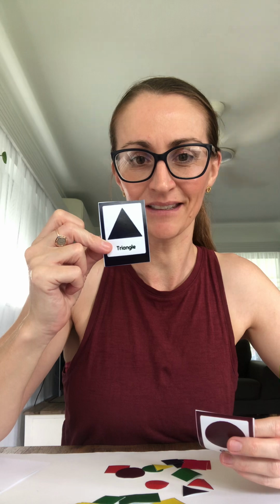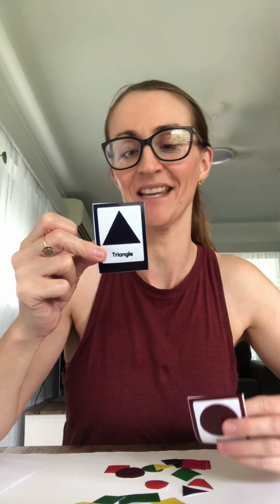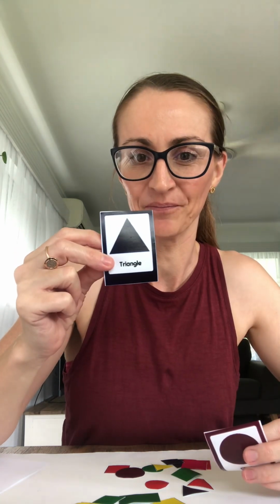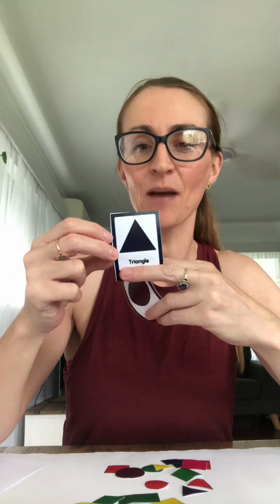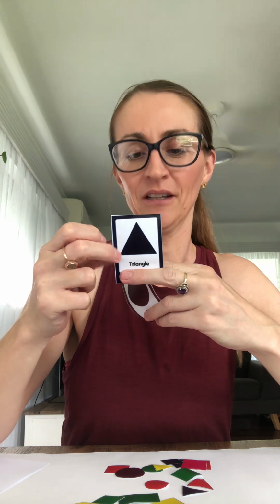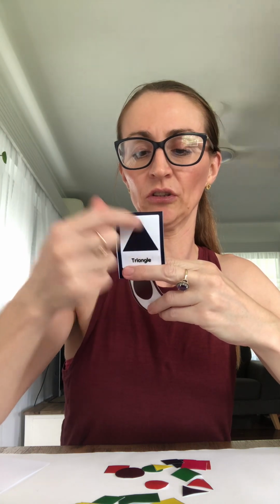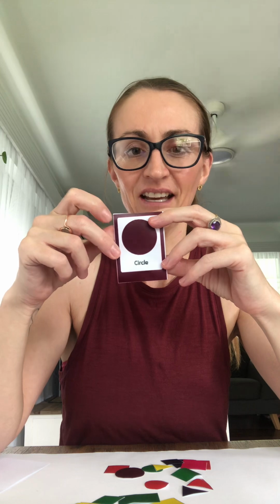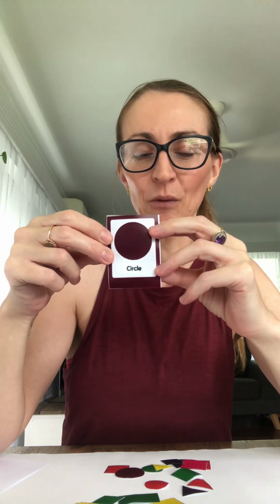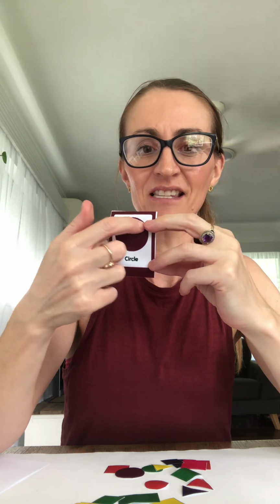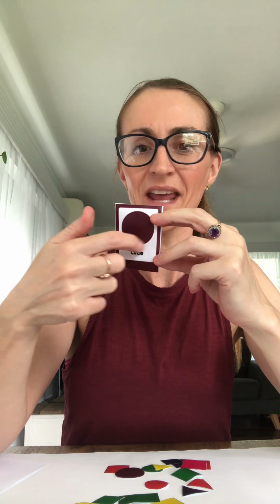And can you name this one? Triangle. Amazing. And what colour is this one? Yeah, it's like a dark blue, isn't it? Dark blue, purple colour. Well done. And how many sides does this one have? Let's count. 1, 2, 3. And then we have our last one. That's a circle, isn't it? Yeah, that's like a dark maroony kind of colour. Dark burgundy colour. And it has kind of one outline, a circle, one side you could say.